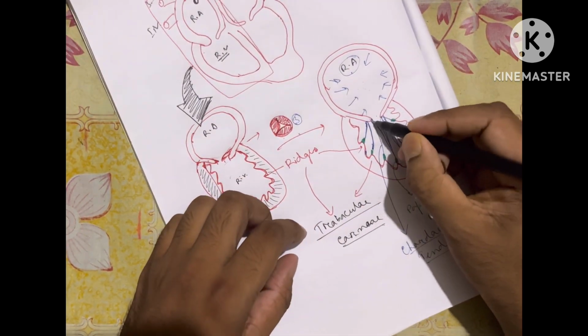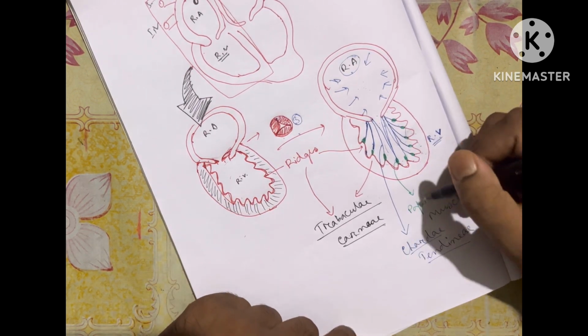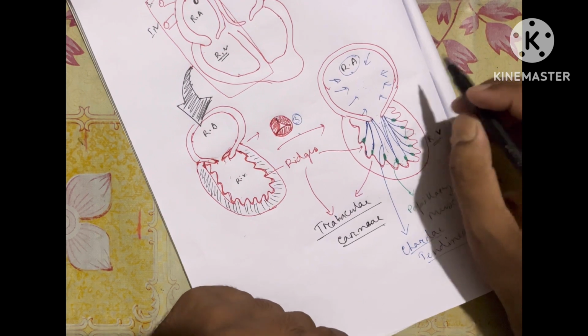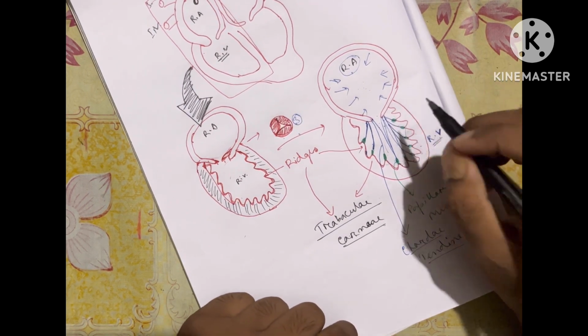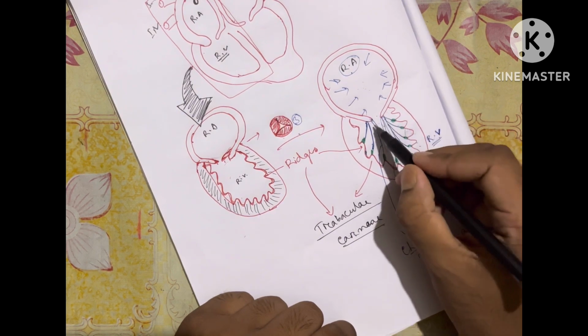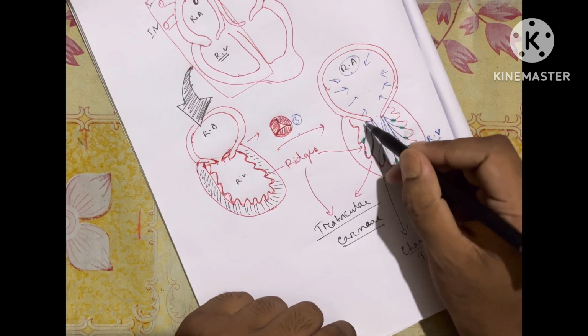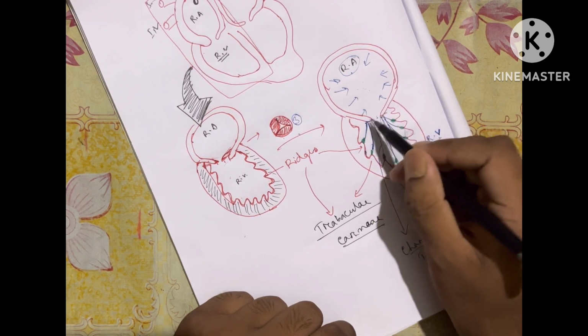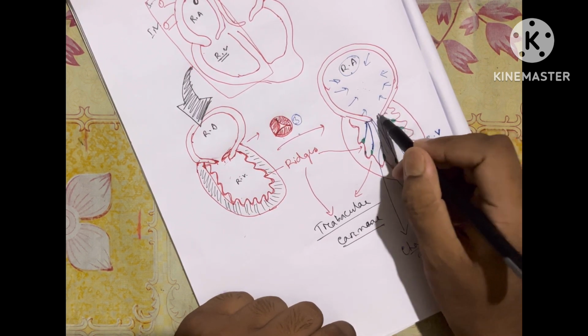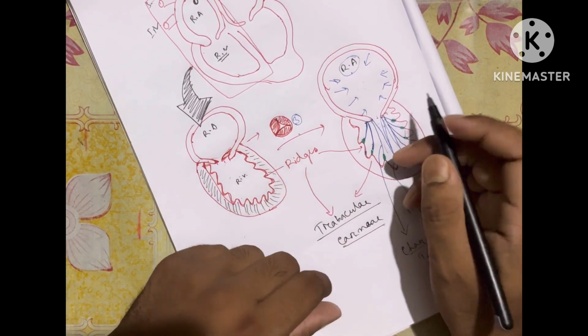So that's why these tendons are attached: the chordae tendinae, papillary muscle, and trabeculae carneae. This is the main function they perform. When the ventricle contracts, that blood should not go back to the right atrium. That's why we have that valve-like structure, those cups, which are called the tricuspid valve. So when the tricuspid valve blocks, what happens?